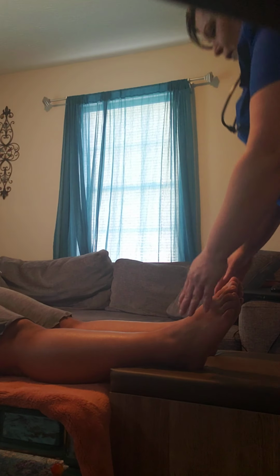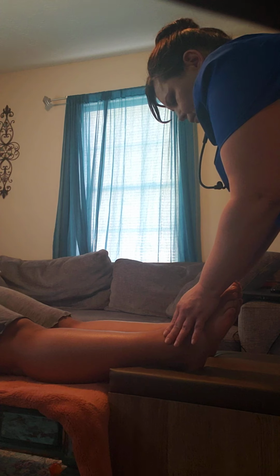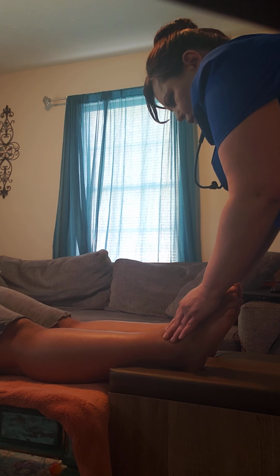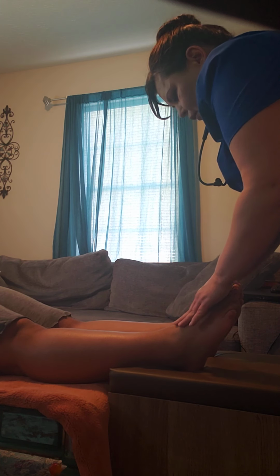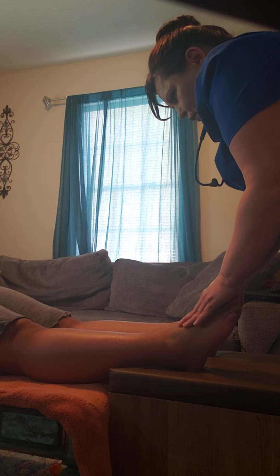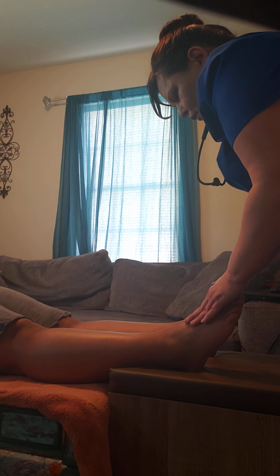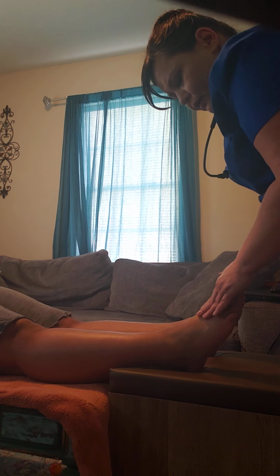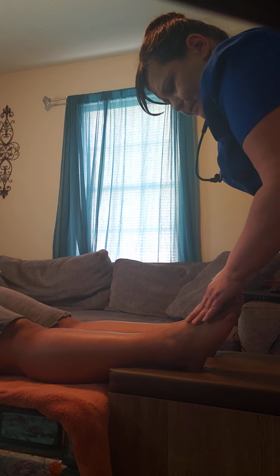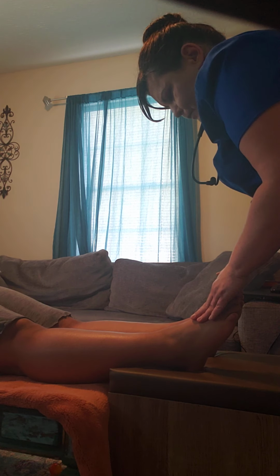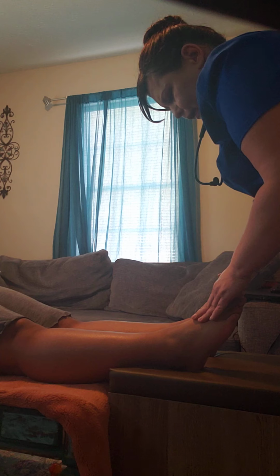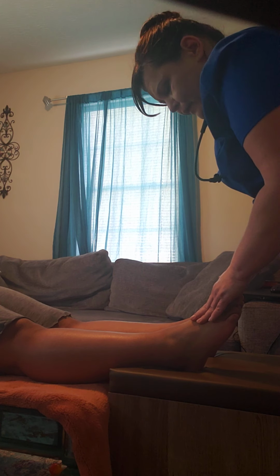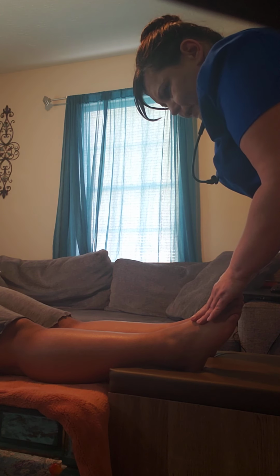Ready? Okay, my mistake, Professor Randall. They're actually a little bit more distal than what I initially showed you, but I have located them and I feel them at a 2+.